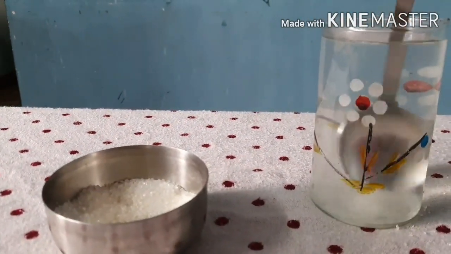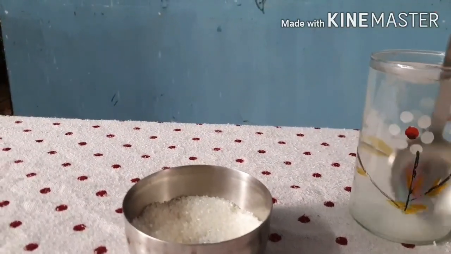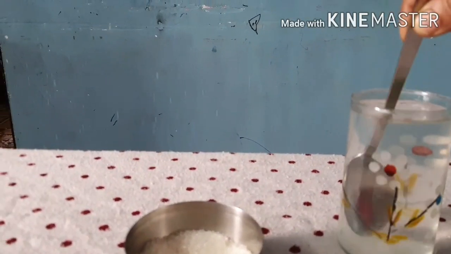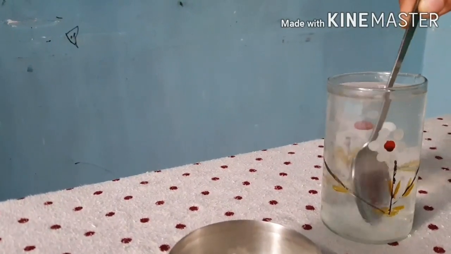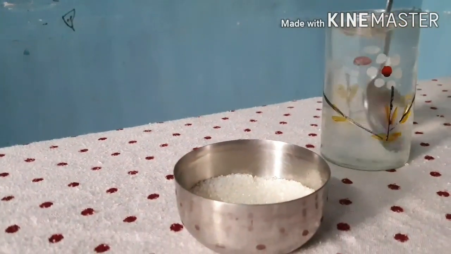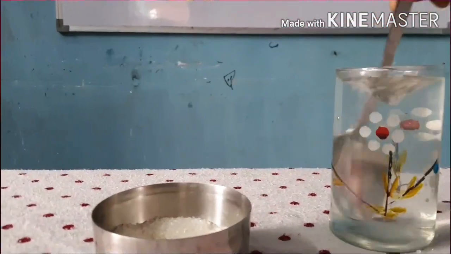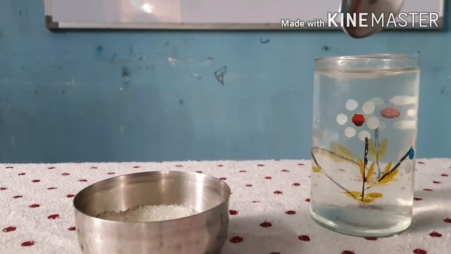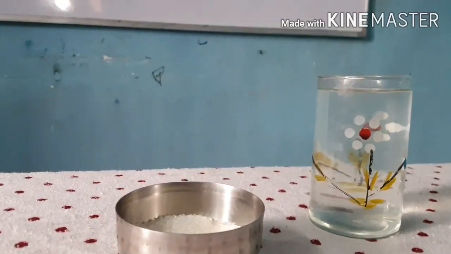After some time, you can see that the sugar, which is a collection of a large number of particles, is completely dissolved in water. So what had happened? Its particles get into the spaces between particles of water. Both the sugar crystals and water are made up of particles. The particles of sugar leave the crystal and mix with the particles of water.